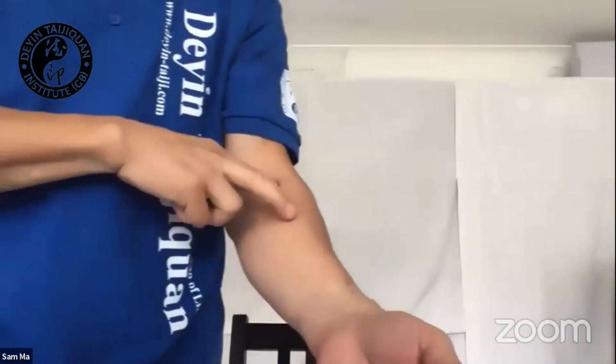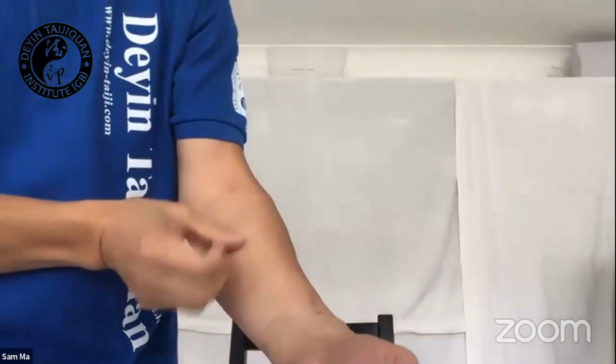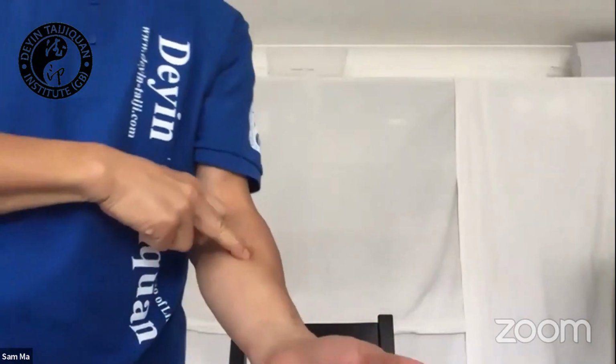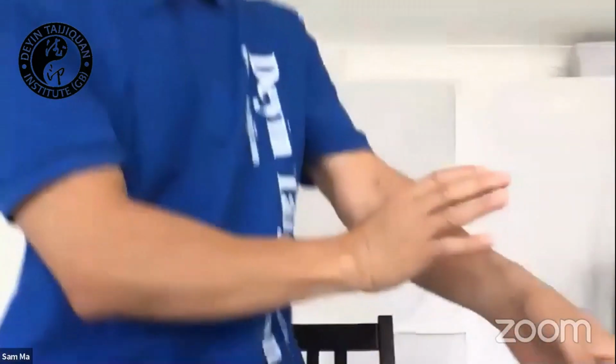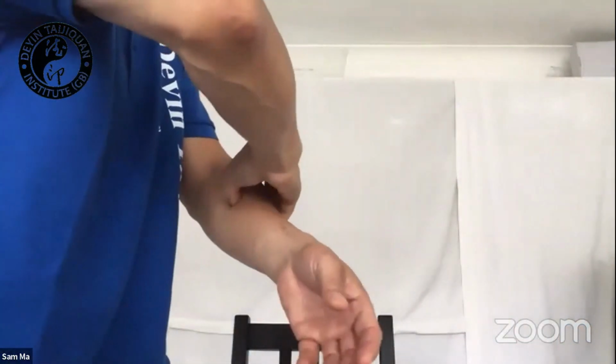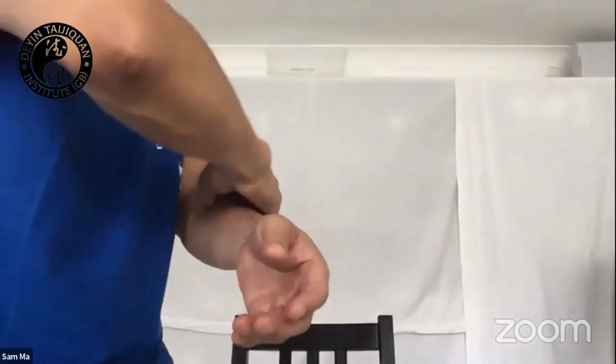And lung 6. Lung 6 is on this point. Lung 6 is for acute coughing. If you have a coughing fit, you just keep pressing, put a little bit more force in and use the thumb to squeeze, squeeze, squeeze. Relax your arm and keep squeezing it. That will help you to reduce the amount of cough. So it's lung 6.